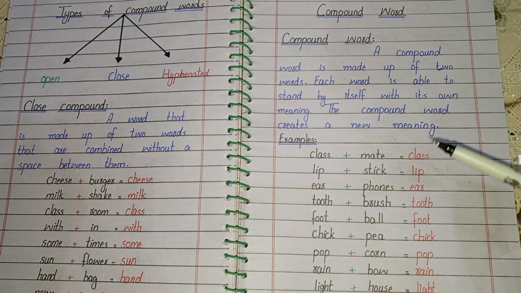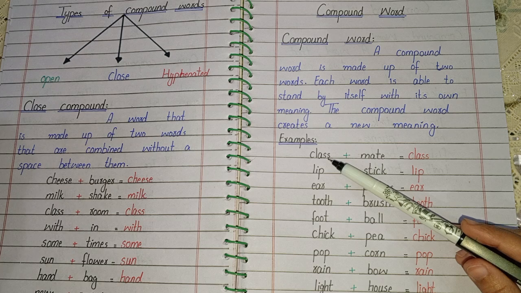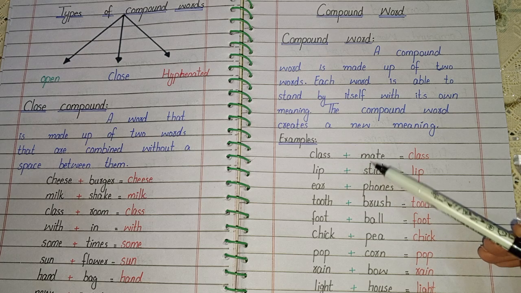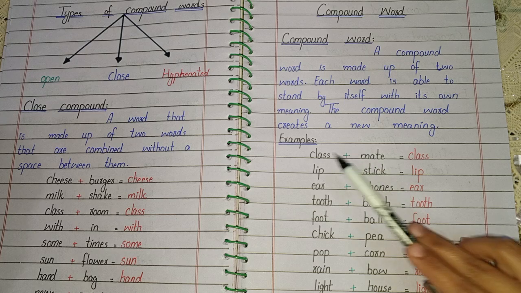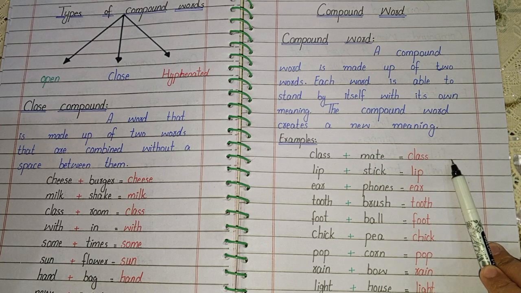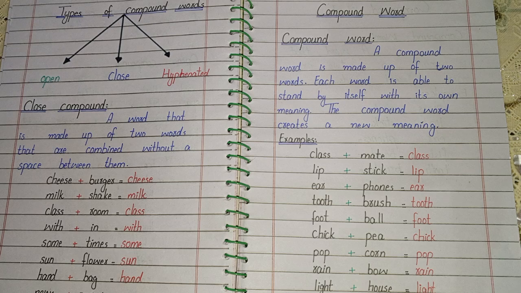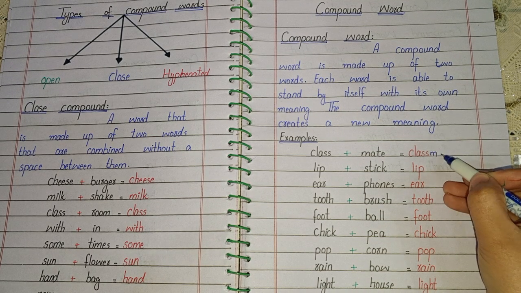For example, class. The word class has its own meaning and mate also has its own meaning. But when we join both words, class and mate, it becomes a new meaningful word that is called a compound word. Let's do some examples. Classmate, when we join it, it becomes classmate.